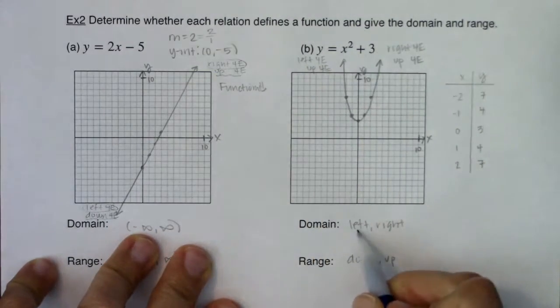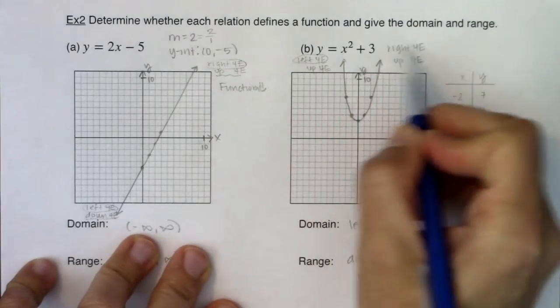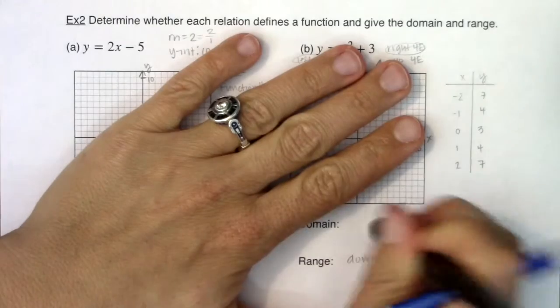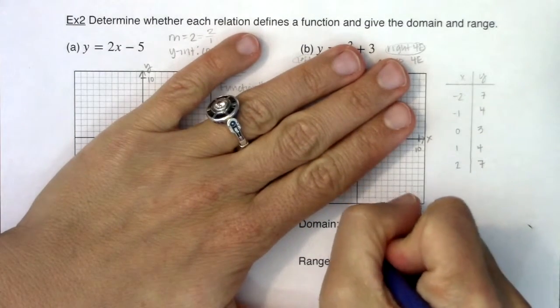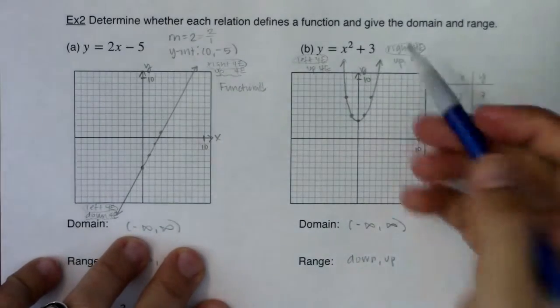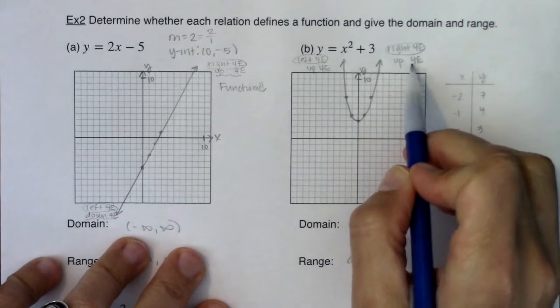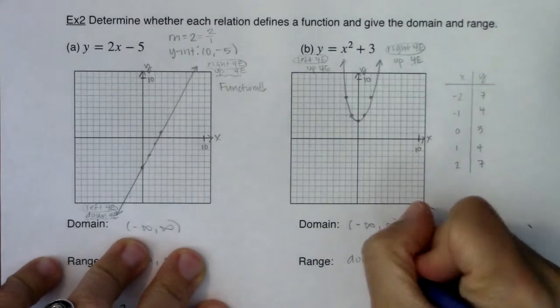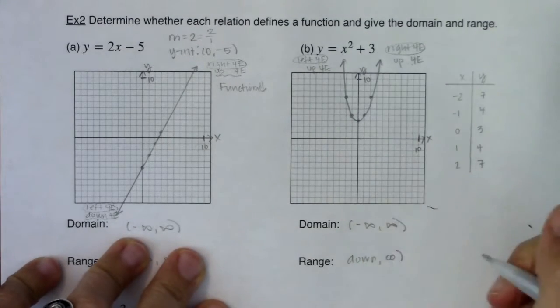Okay, so domain is left to right, so we've got left forever, right forever. That's going to translate to all real numbers. Okay, and then we've got down to up. I don't have a down here. I do have an up forever, so I know at least the right endpoint is going to be positive infinity.